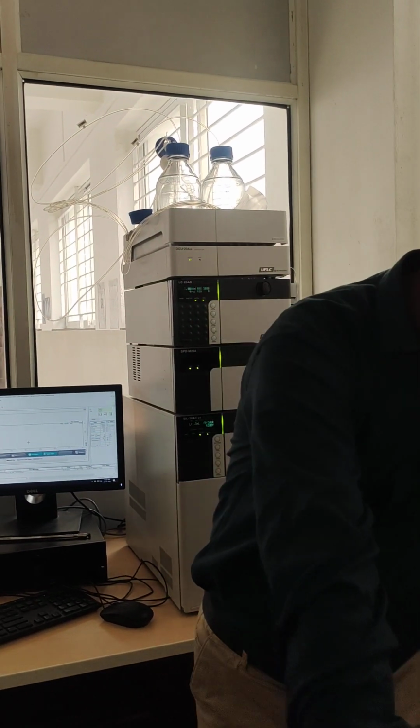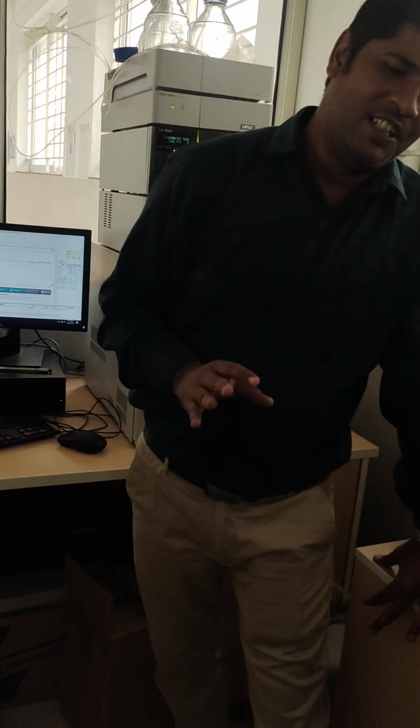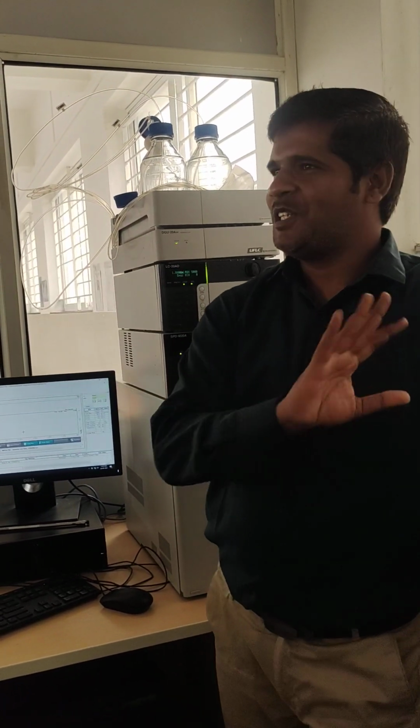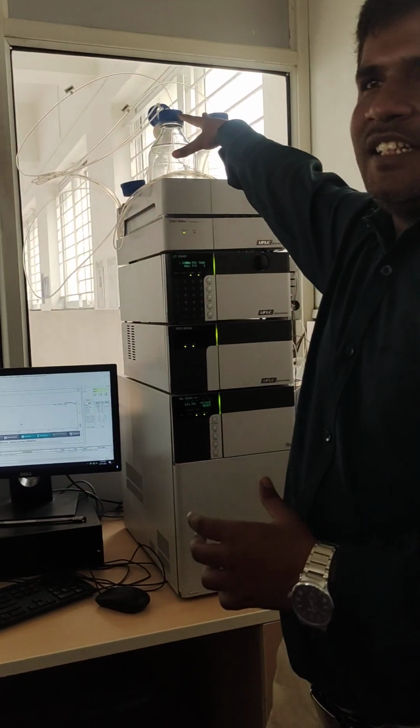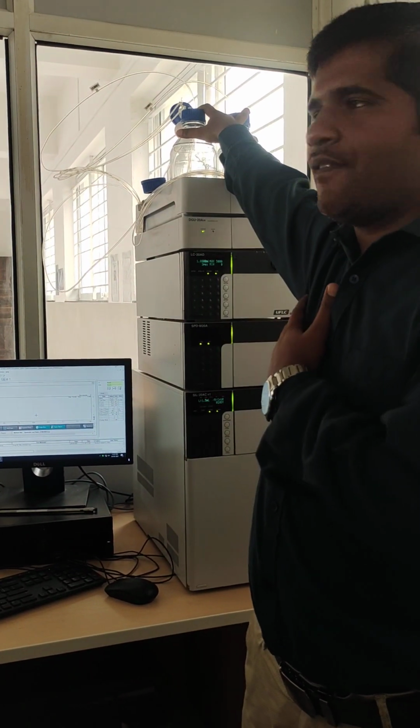So we have the bottles there at the bottom. I have kept methanol, water HPLC grade, and acetonitrile HPLC grade there. If you want to analyze, I will give you acetonitrile, water or methanol. Now I have added the mobile phase at the reservoir.